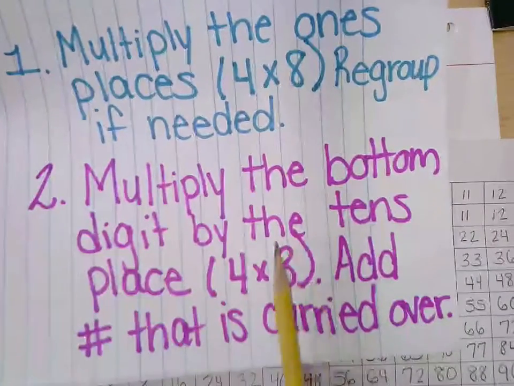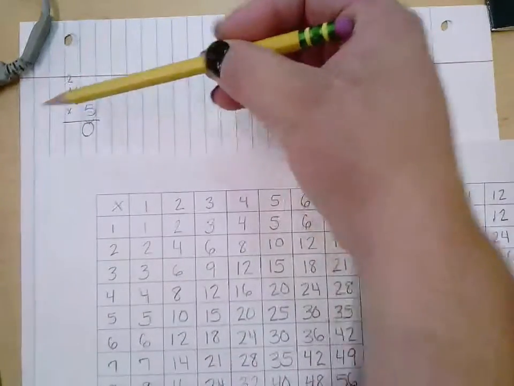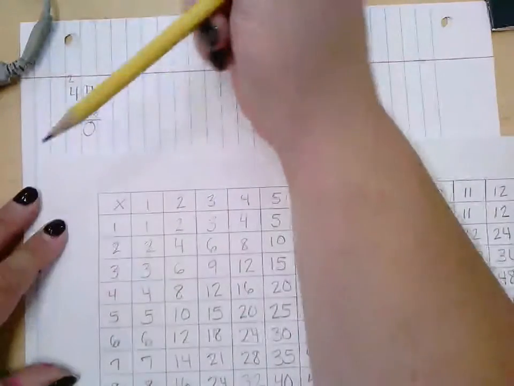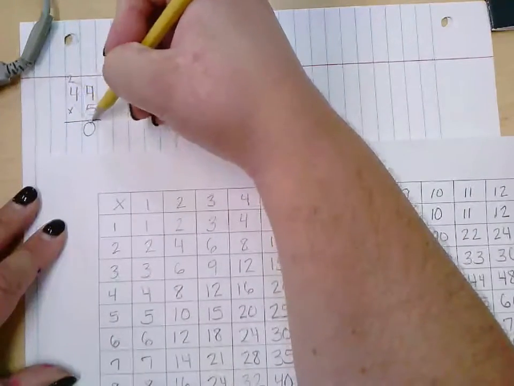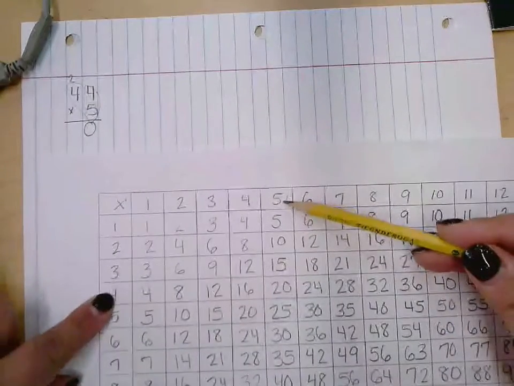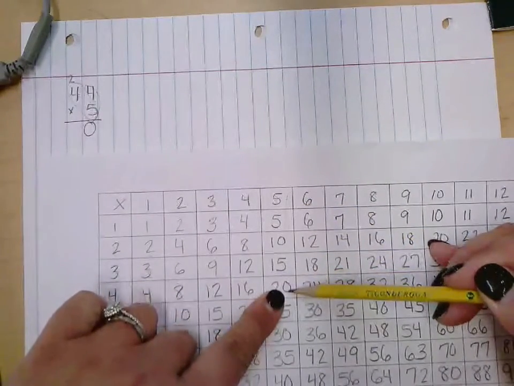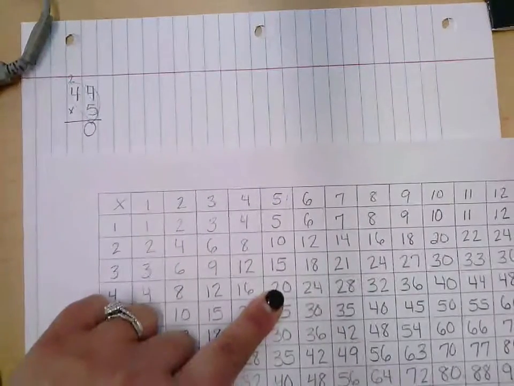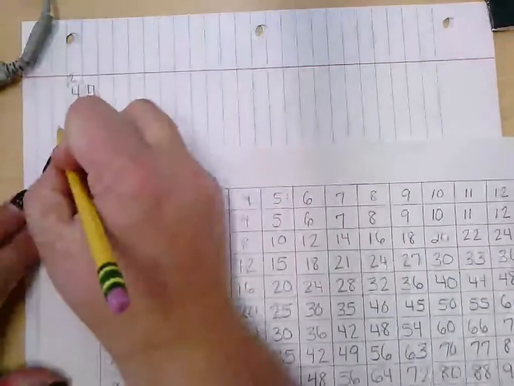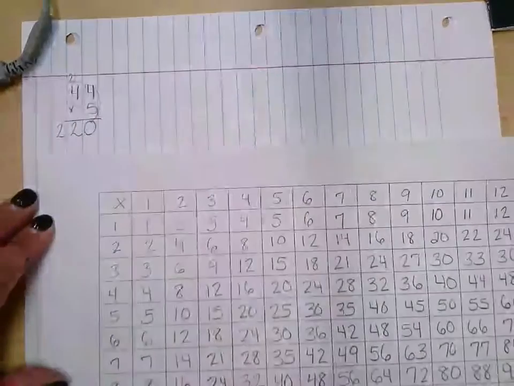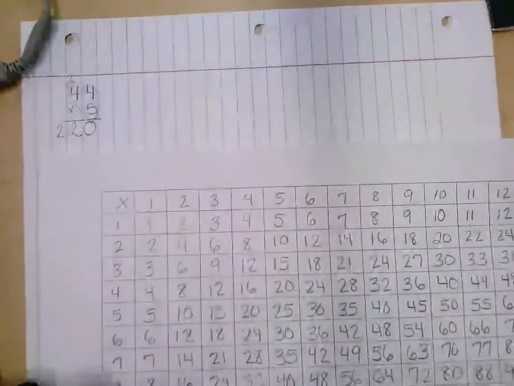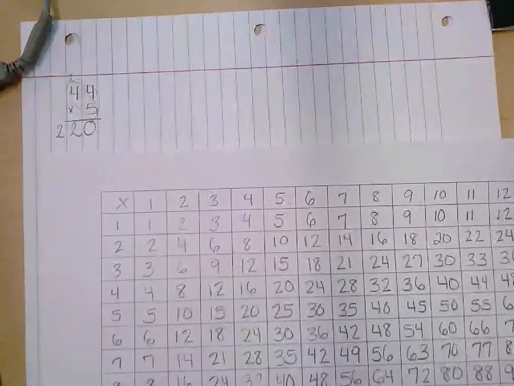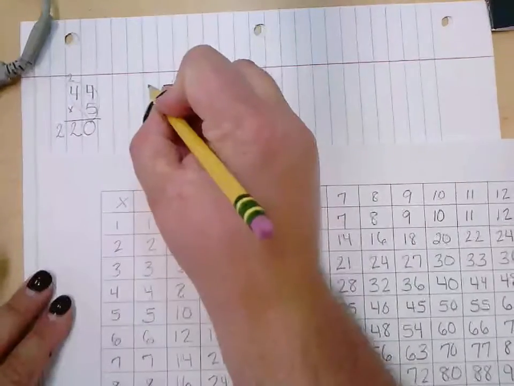My second step says multiply the bottom digit by the tens place. So our bottom digit is 5. We're going to multiply it by the tens place, which is 4. So our next thing is 5 times 4 again. 5 times 4, where they meet, is 20. Now I need to add this number that I regrouped. 20 plus 2 is going to be 22. So my final answer is 220.